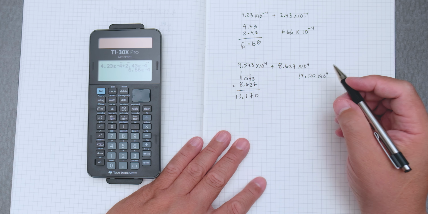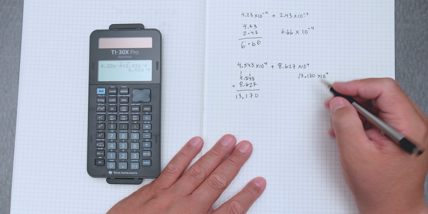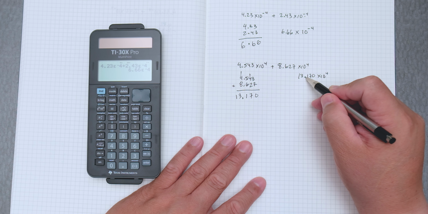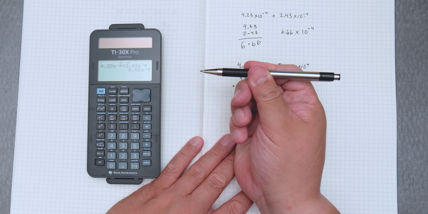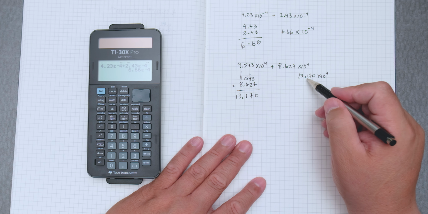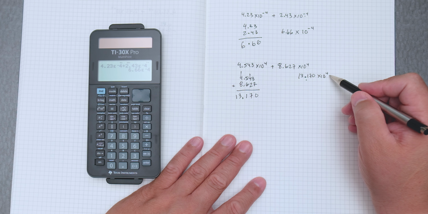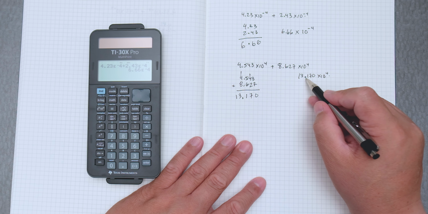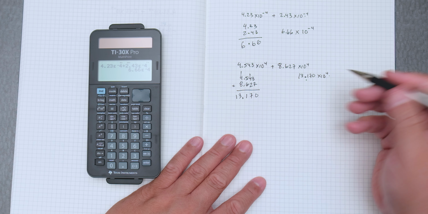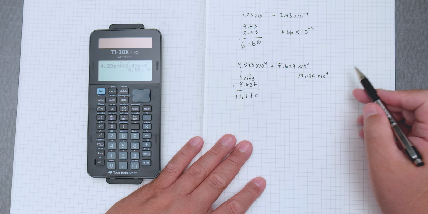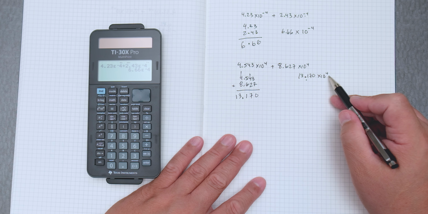So the idea here is if I move the decimal to the left, I'm making the number smaller, and I'm going to have to make the exponent bigger. It would be the same thing if I move the decimal to the right, I'm making this number bigger, I'm going to have to make the exponent smaller.